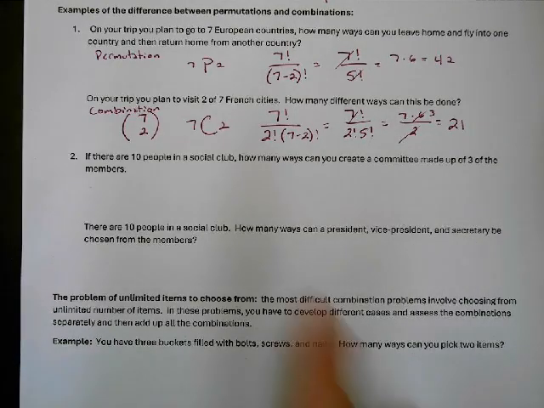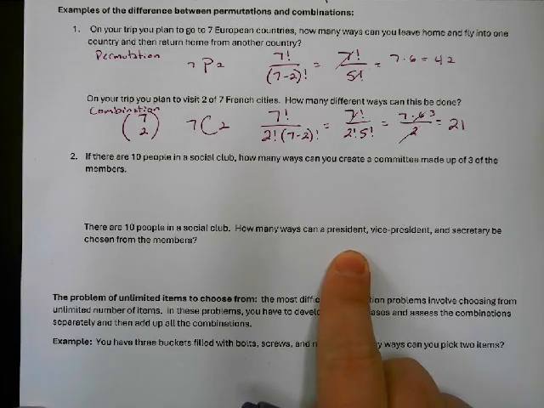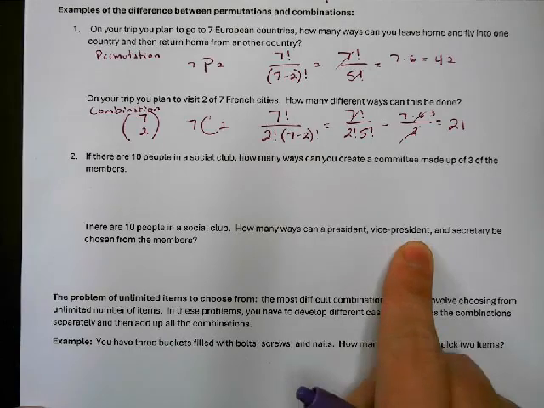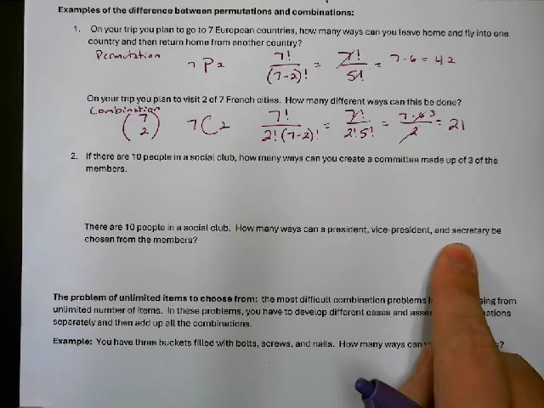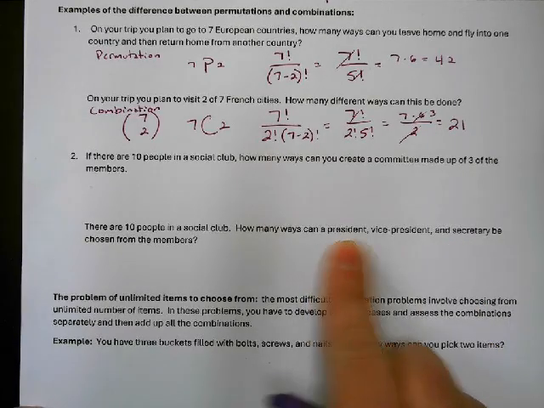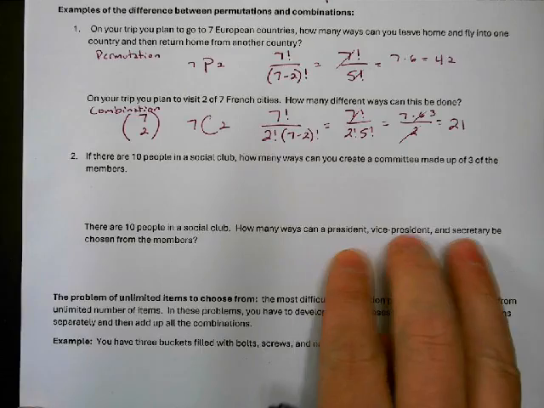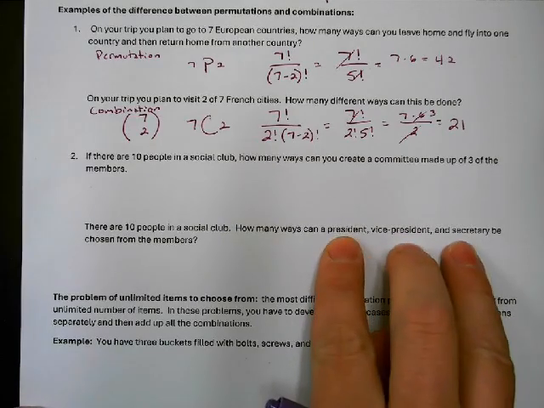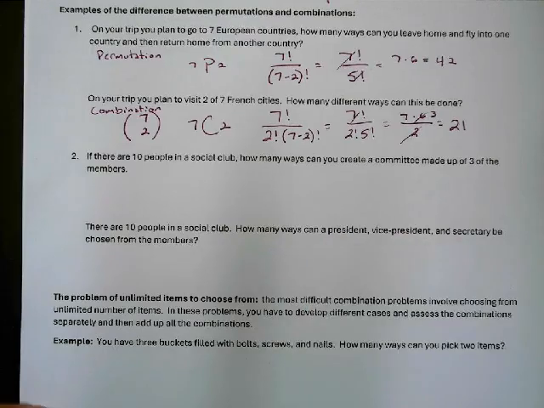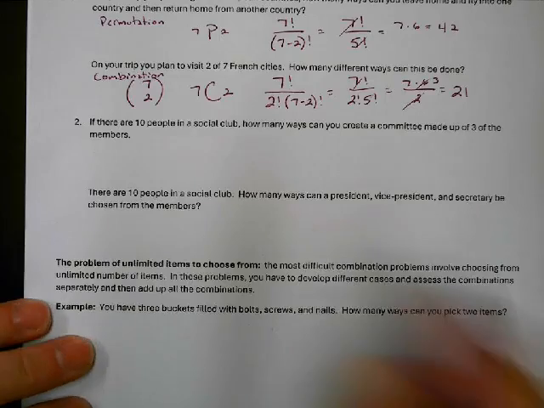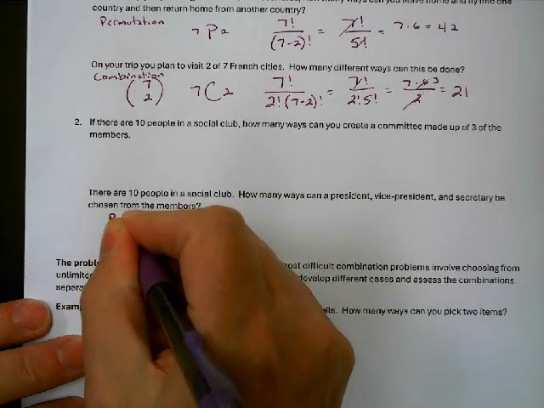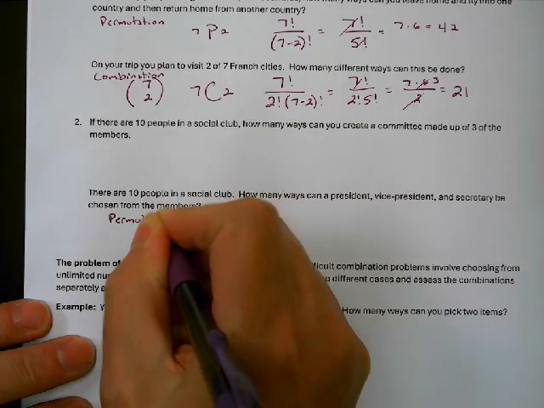But in the second one, the order does matter. It matters who's the president. It matters who the vice president is. It matters who the secretary is. So if I've got Angus, Carl, and Gustav, it matters if Gustav is the president or if he's the vice president. So those 3 people can have different arrangements. Well, actually 6 different arrangements just from those 3 people. So having those 3 people would give us more outcomes. So this one's our permutation. And this is our combination.